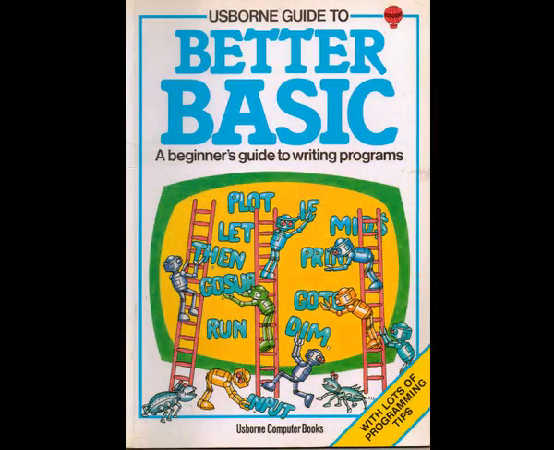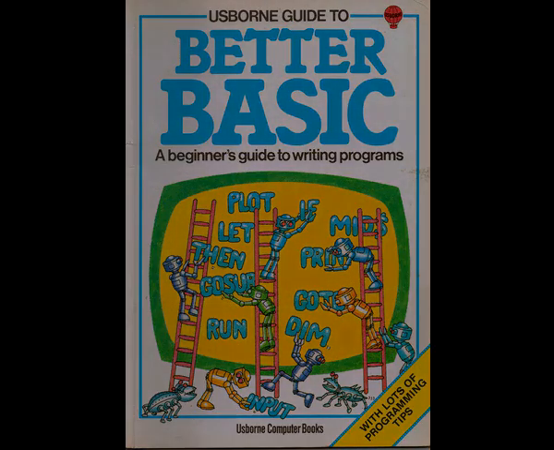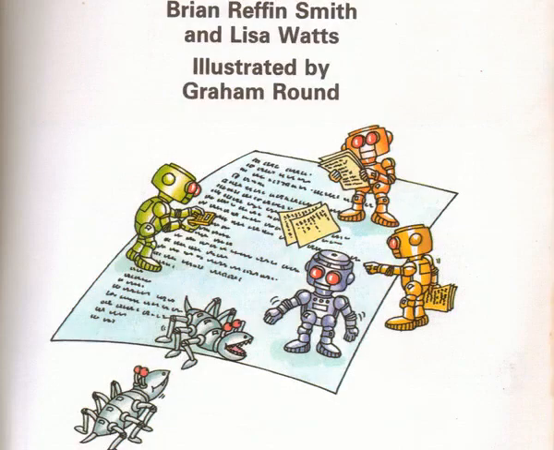Today's book is the Usborne Guide to Better BASIC, a beginner's guide to writing programs, with lots of programming tips, published by Usborne Computer Books at an original price of £2.25. The book was written by Brian Reffin-Smith and Lisa Watts, illustrated by Graham Round, who also designed it, with additional artwork by Martin Newton.